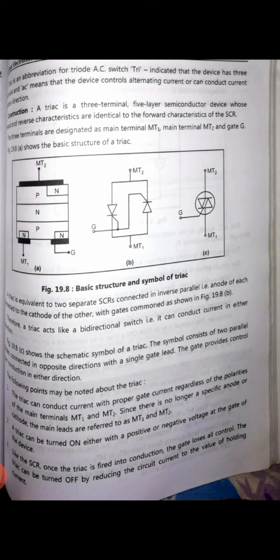A TRIAC can be turned on with either a positive or negative voltage at the gate of the device. Like the SCR, once the TRIAC is fired into conduction, the gate loses all control. The TRIAC can be turned off by reducing the circuit current to the value of the holding current.